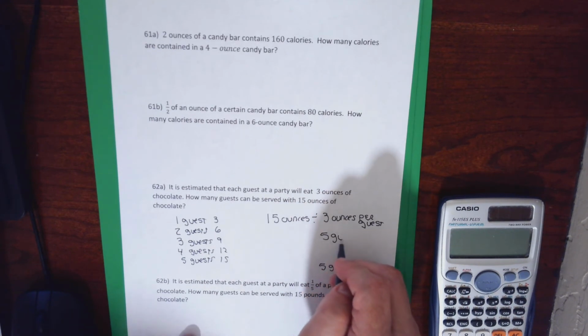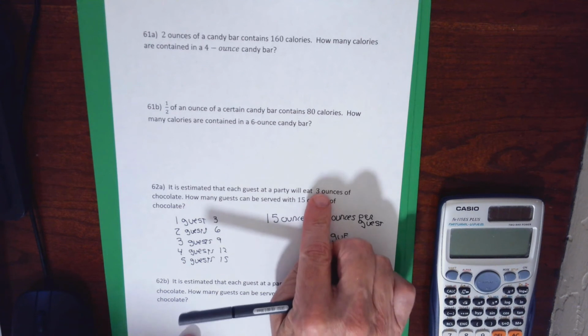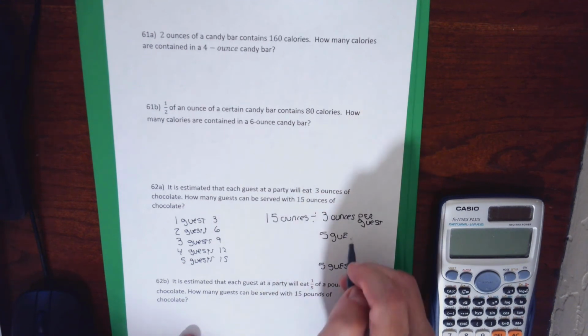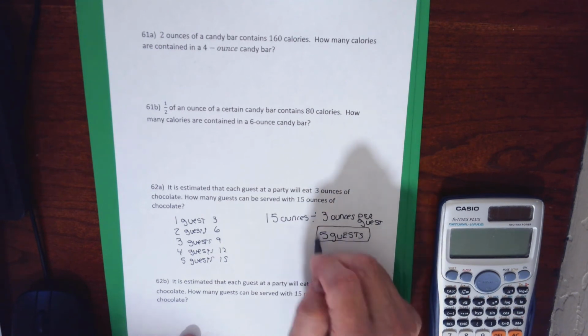So the answer to problem 62A, if I have 15 ounces of chocolate and each guest eats 3 ounces, I can serve 5 guests.